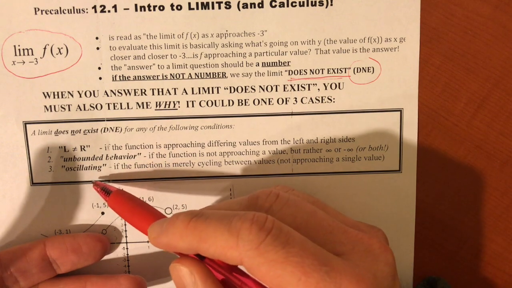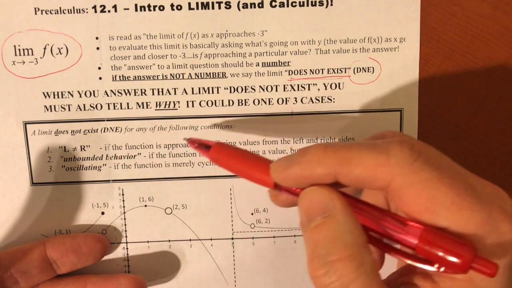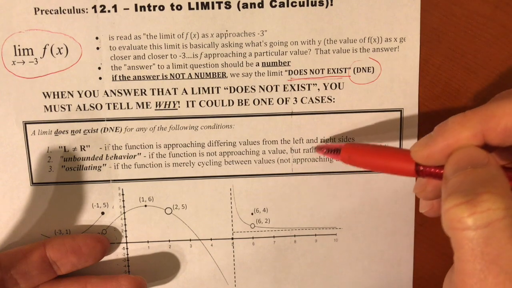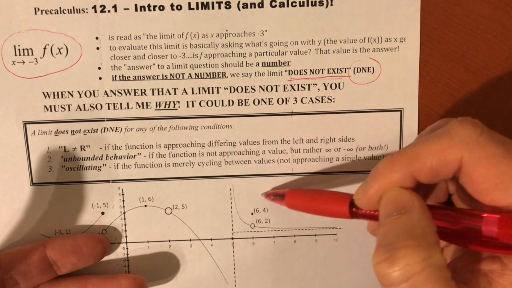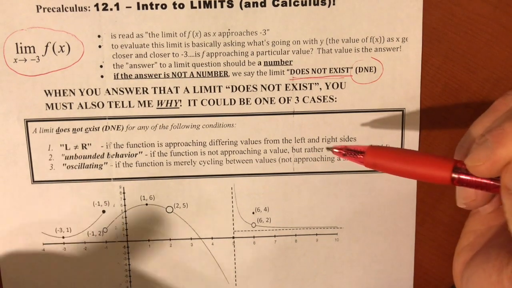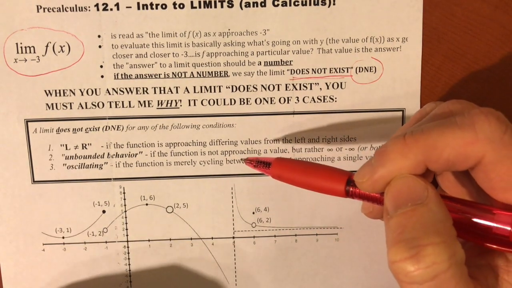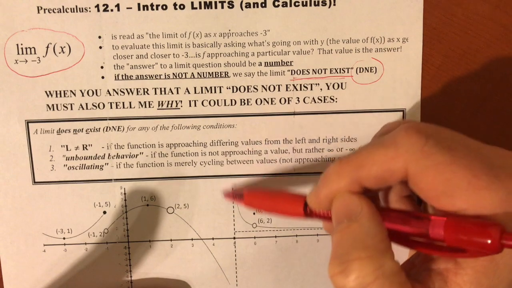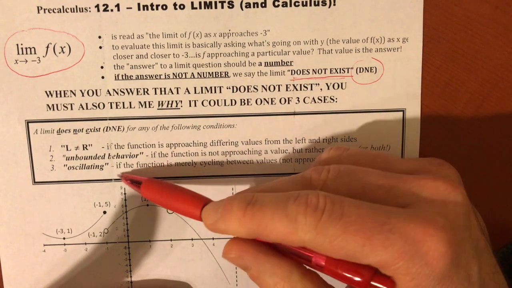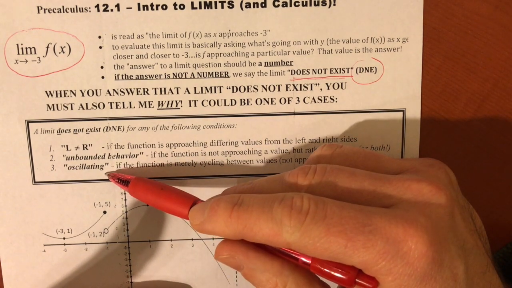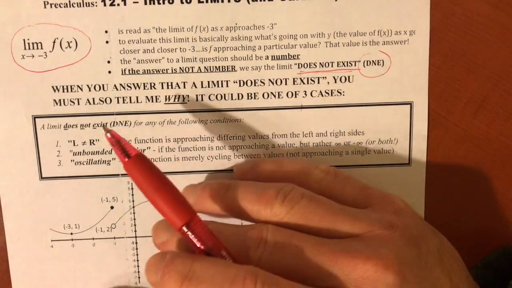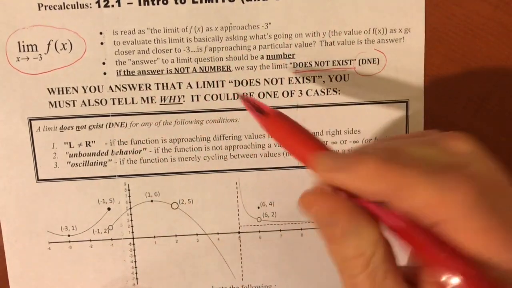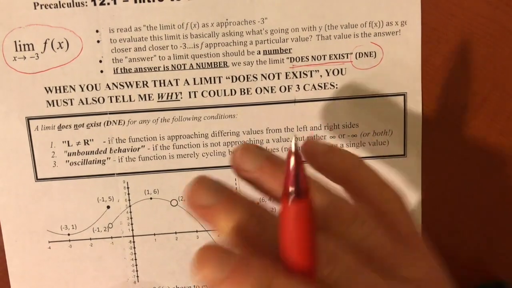Or if the graph is oscillating between values, think of a sinusoidal graph that just kind of goes back and forth. It doesn't really approach a particular number and it doesn't go to infinity, it just kind of cycles back and forth. That would be what's considered an oscillating function, and we would say the limit does not exist for a specific part of that, for the end behavior.